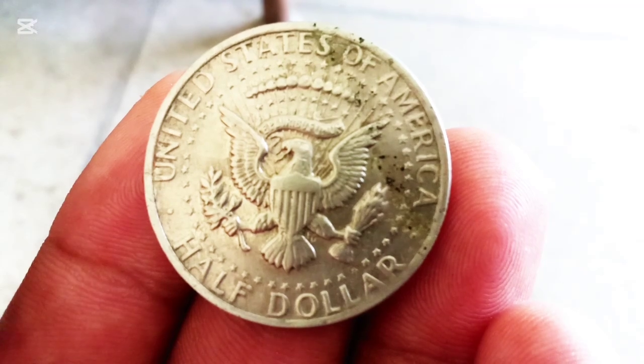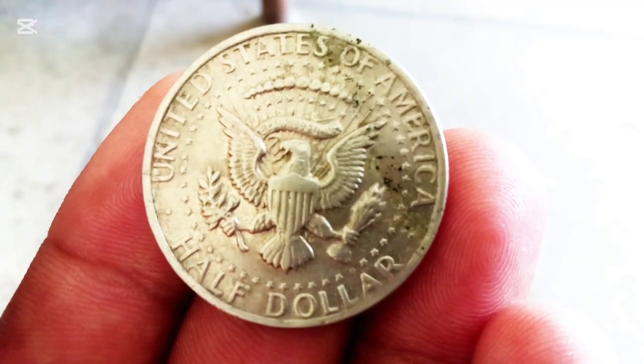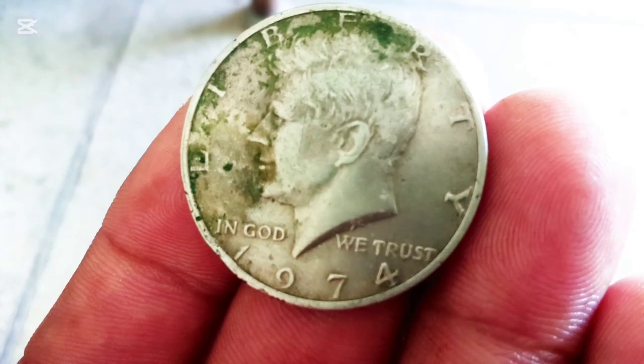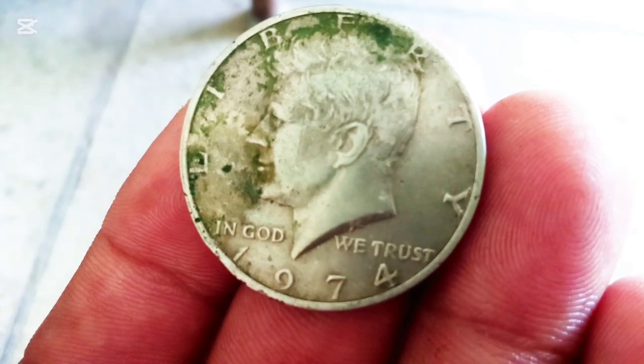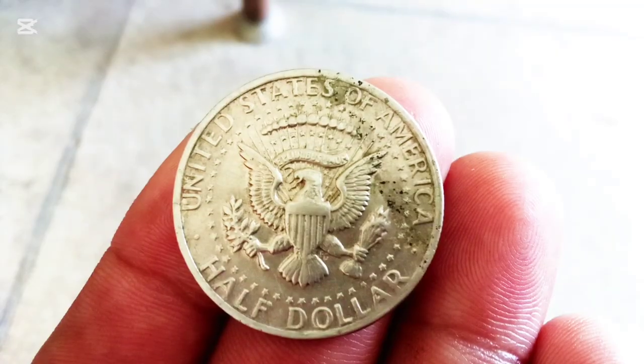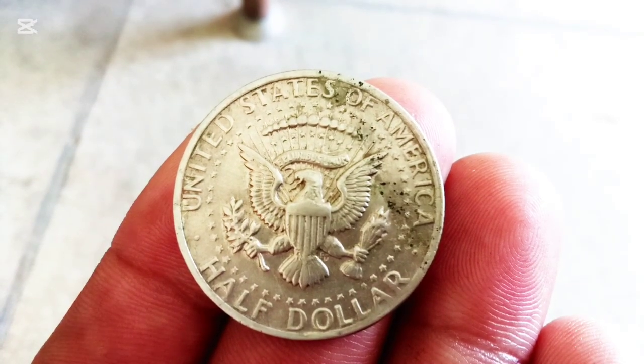The Kennedy half dollar was introduced in 1964, shortly after the assassination of President John F. Kennedy. It was designed to honor his legacy and replace the Benjamin Franklin half dollar. The coin features a portrait of Kennedy on the obverse and the presidential seal on the reverse.